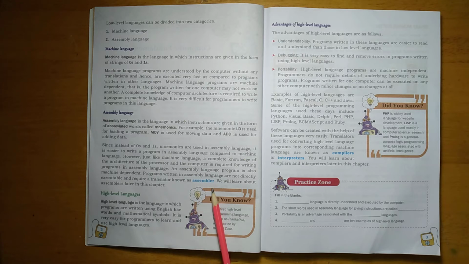So the assembler is the translator that converts assembly language into machine language or binary language, which is understood by the computer system.